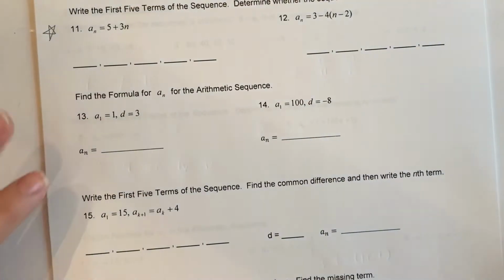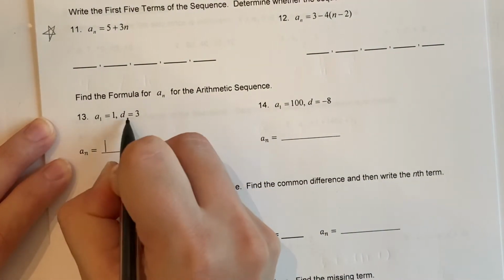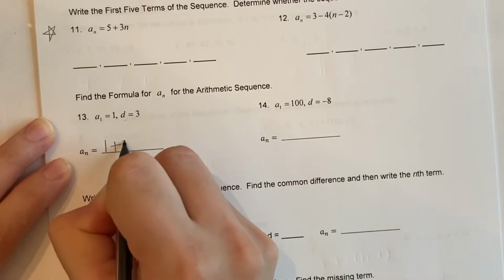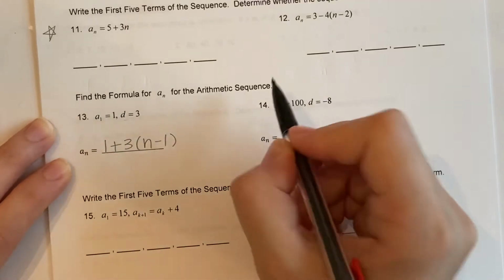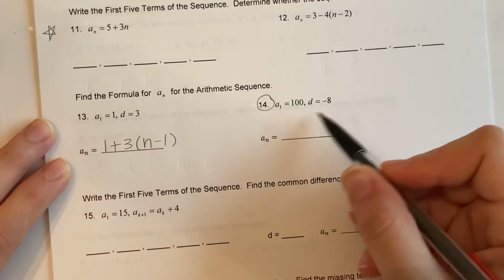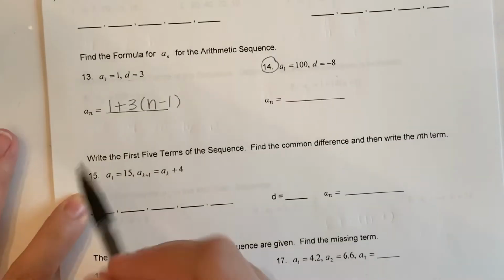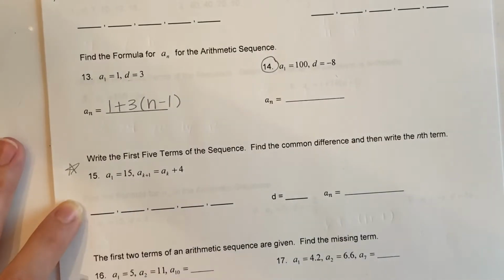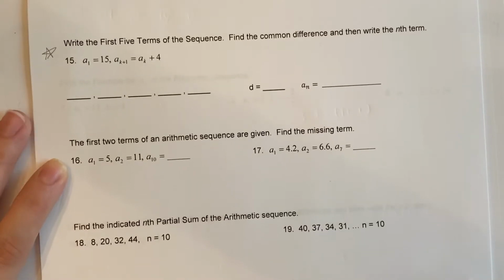Let's go ahead and do number 13 together. So I'm going to take the first term. D is positive, so I'm going to say plus 3. And then n minus 1. And then y'all can do 14. Doing the same thing. Okay. 15. You got that one. Killing it. Okay. 16 and 17.